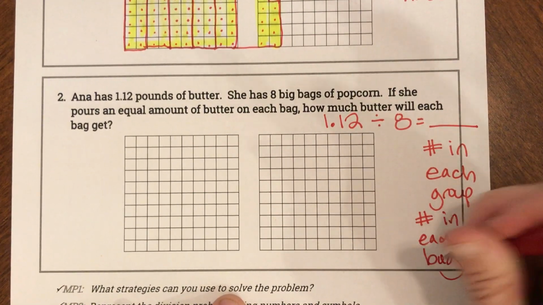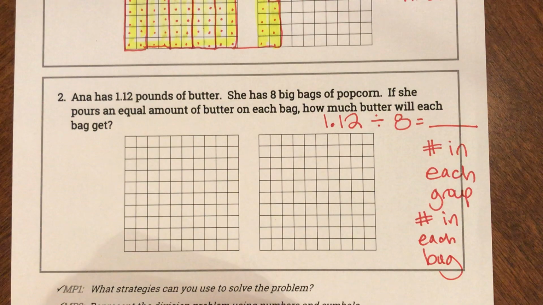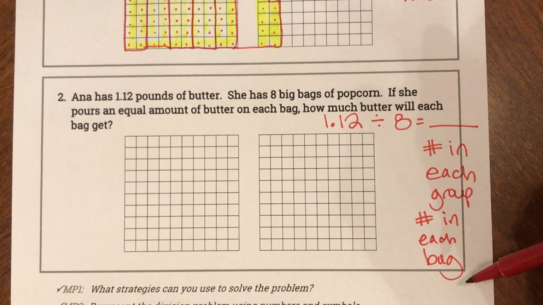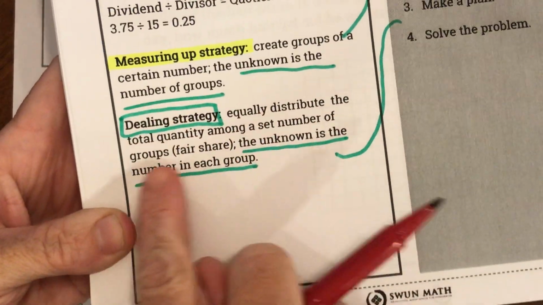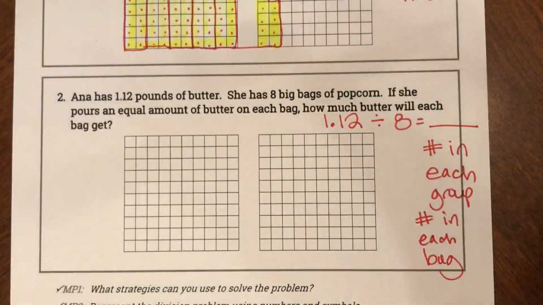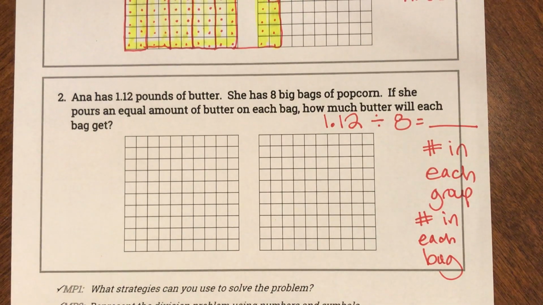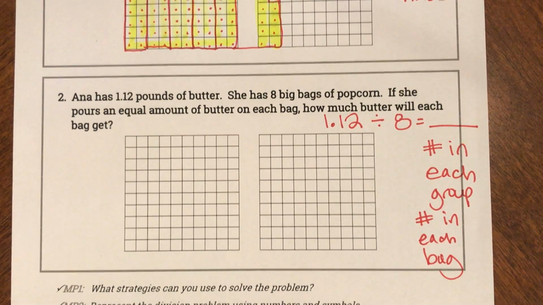That's what we don't know. We know how many groups there are. There's going to be 8 groups or 8 bags, but we don't know the number in each bag. So that would be called my dealing strategy, when I'm going to take what I have and deal it out into 8 groups. Okay, so what do we have?